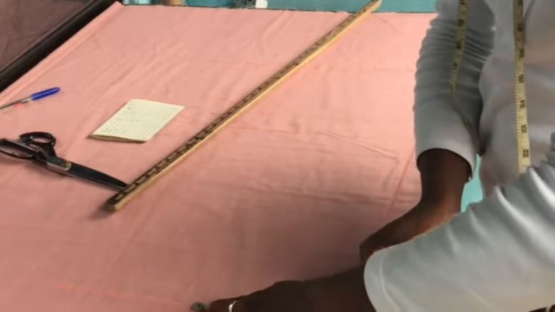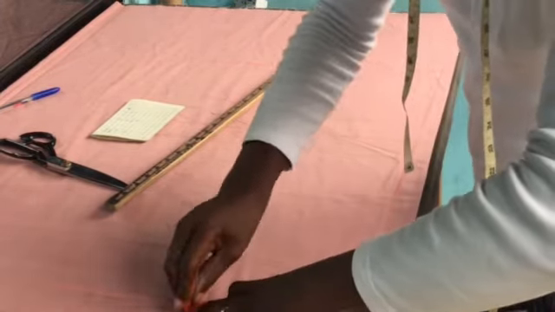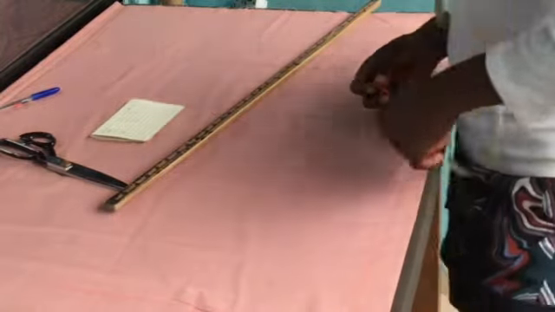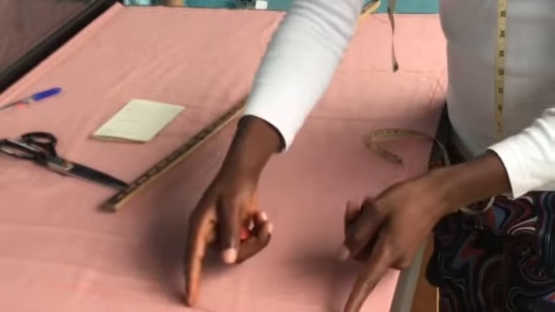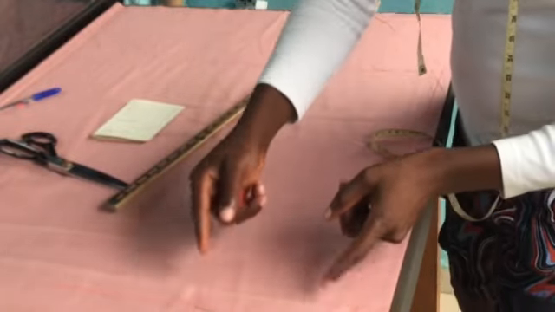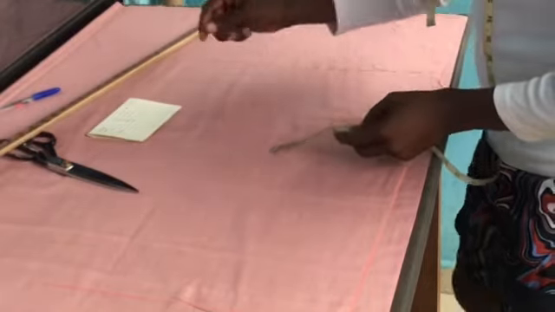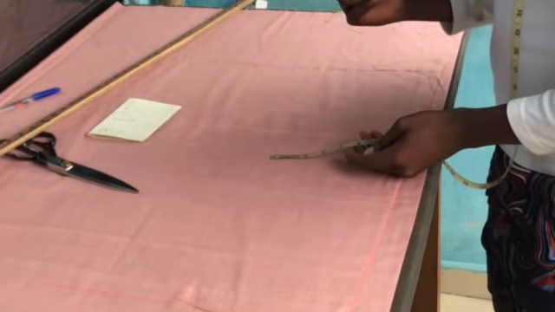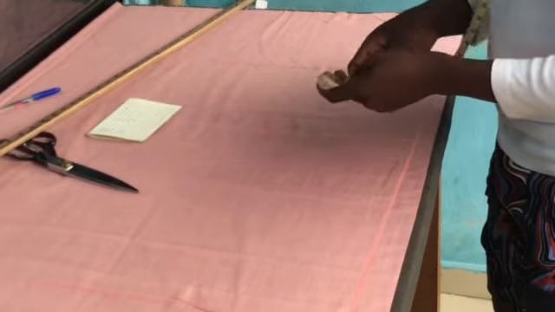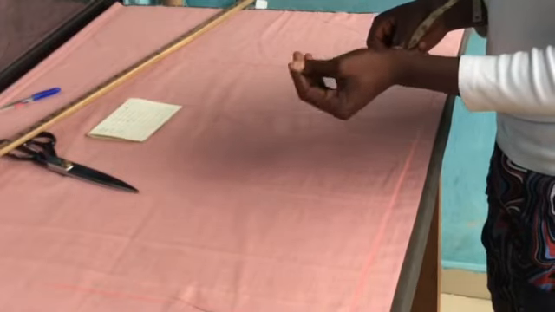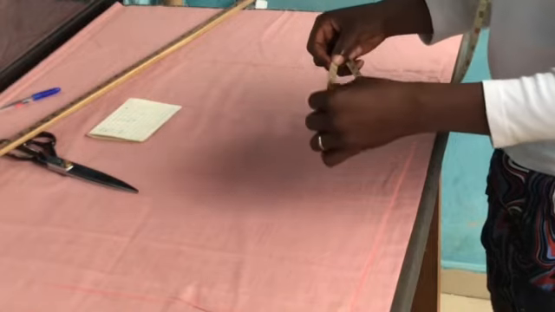This is the front part of the trouser. You don't add allowance on it. From here to here, 6.5. Then our knee is 17. You divide 17 into 2, it will give you 8.5.